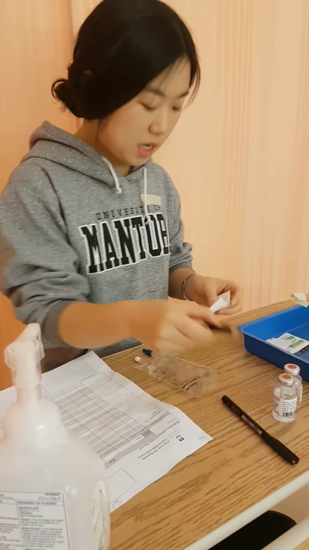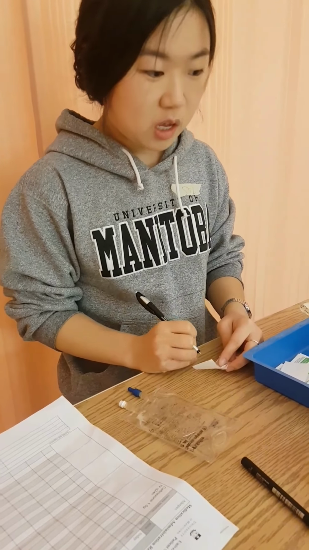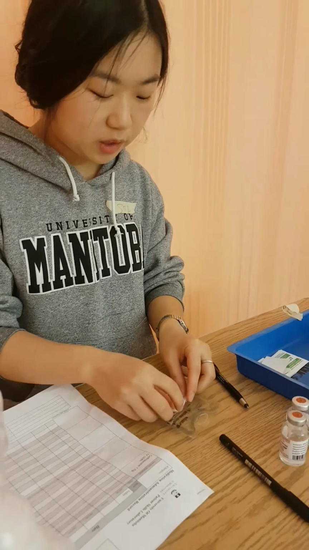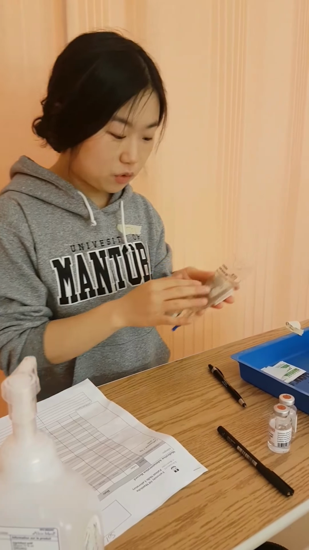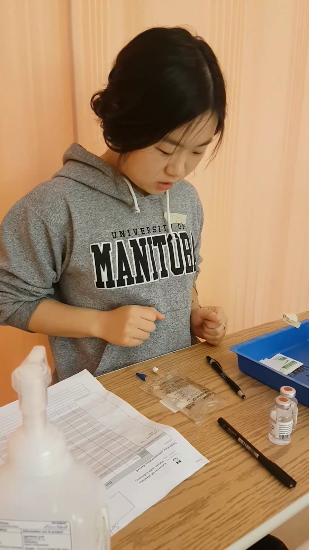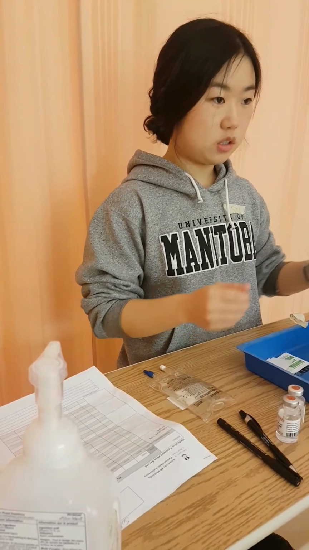I'm going to write in the date and the time. So the date and the time is today and right now. And I've signed it with my credentials and my signature. So I'm going to put it at the back so it doesn't block any important information that's on the front. And I'm basically ready. I'm just going to get all my supplies before I enter the patient's room.